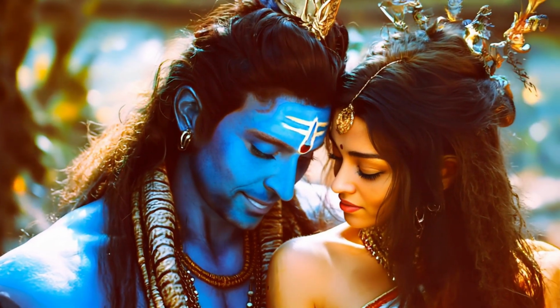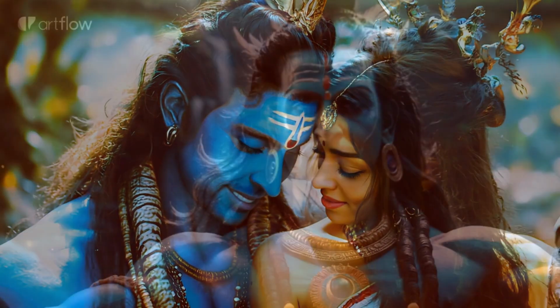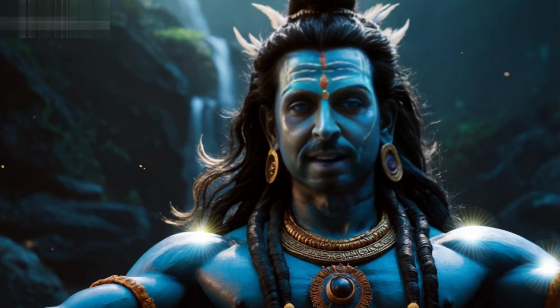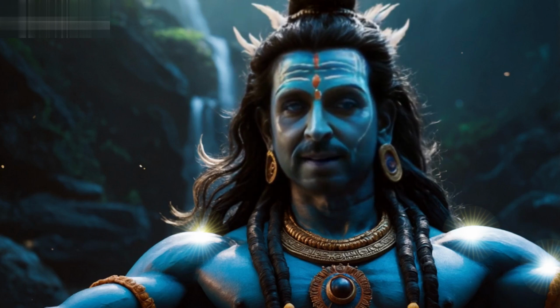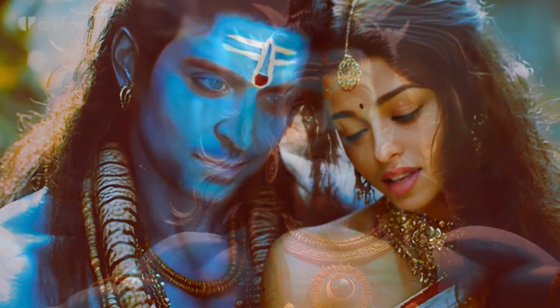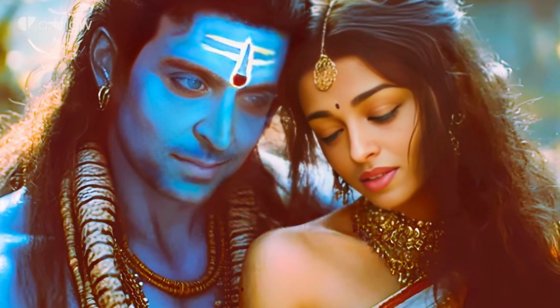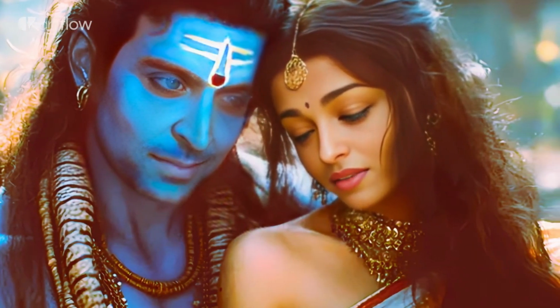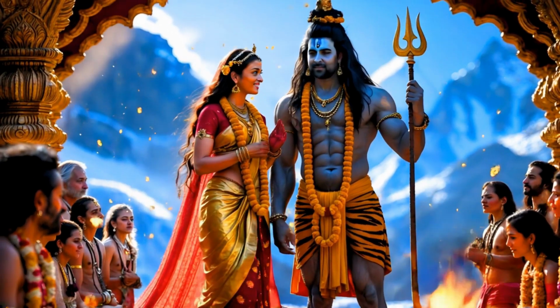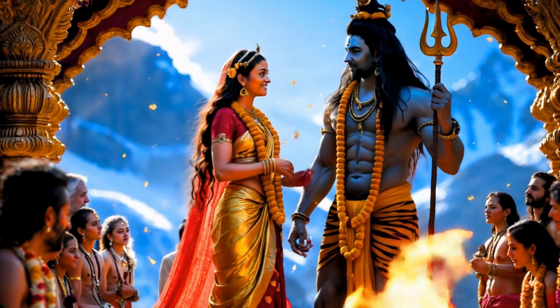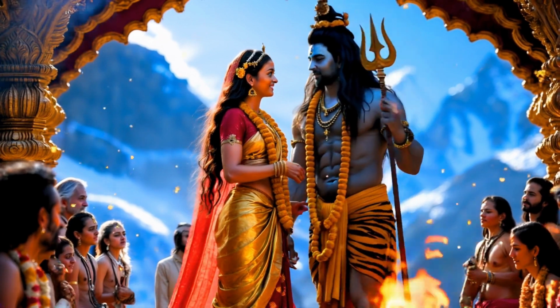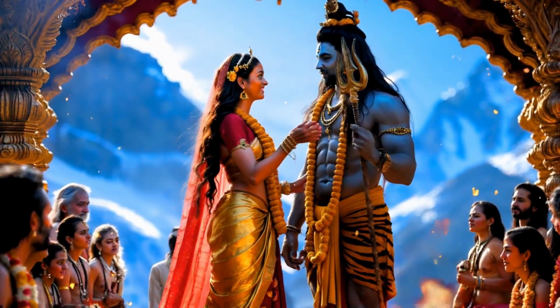A rare smile touched Shiva's lips. Parvati, your devotion has shaken even the heavens. Why do you seek a yogi like me? Because my soul recognizes yours. We are two halves of the same existence. He stepped forward and, in that sacred moment, embraced her. Thus, their eternal journey as companions of love and divinity began.